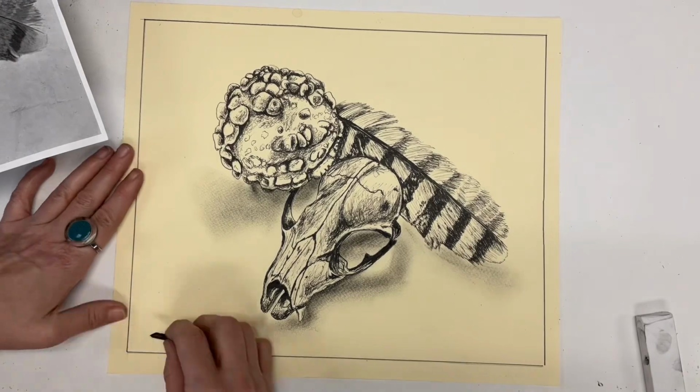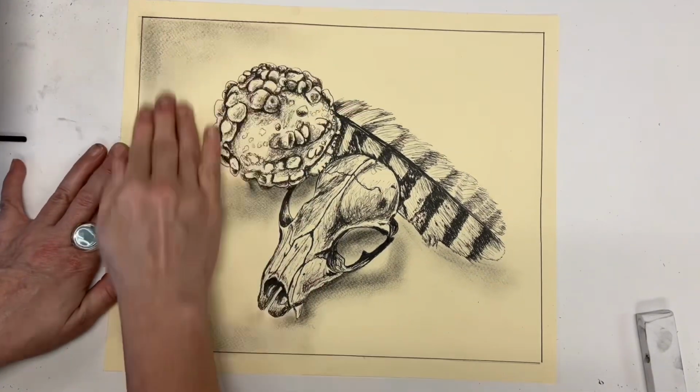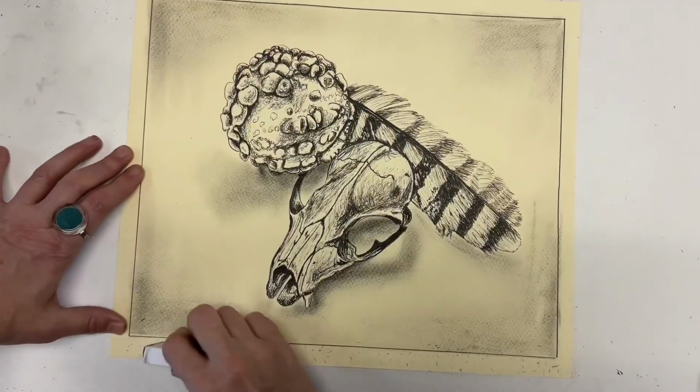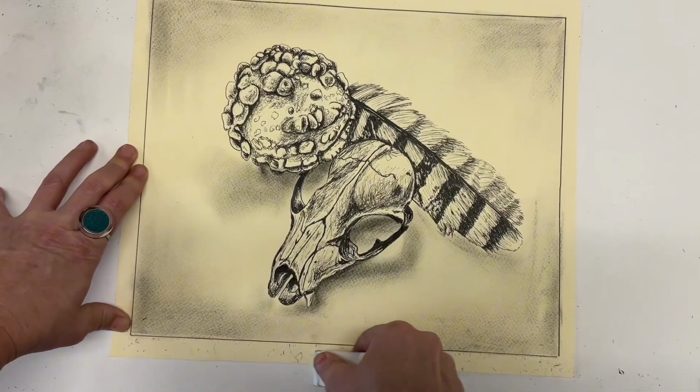Adding some extra charcoal around the border edges will help create a nice atmosphere for your art. After you've cleaned up your border edge, sit back and enjoy your masterpiece.